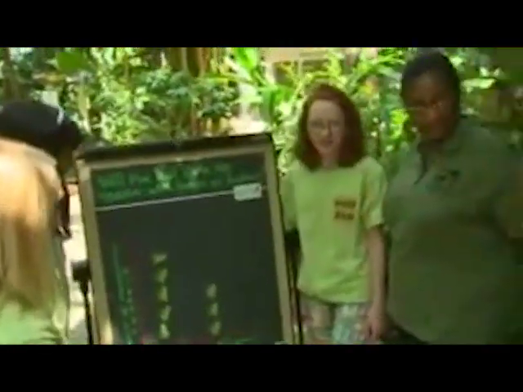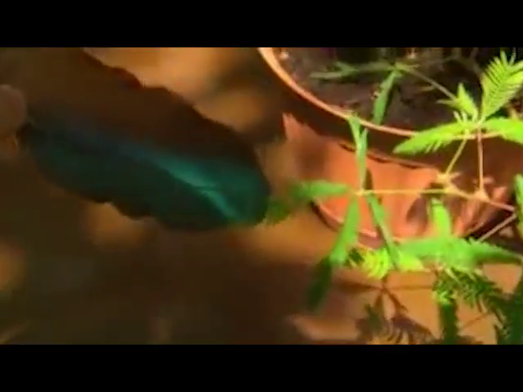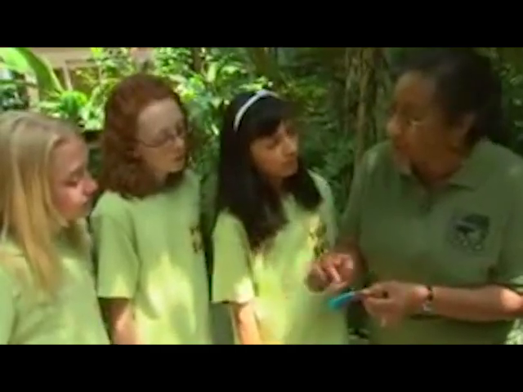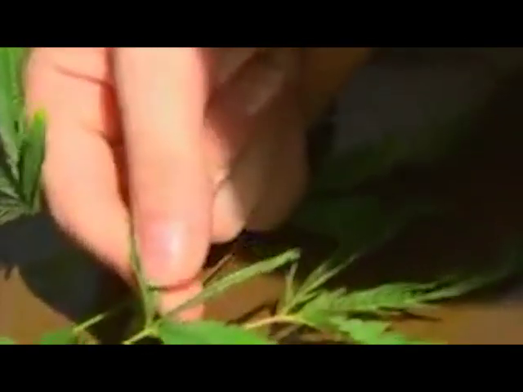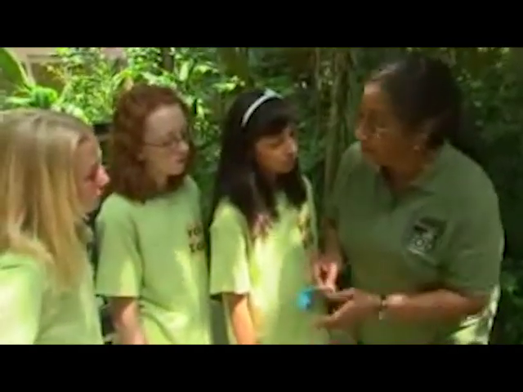Wow, Donna, it looks like your prediction came true. So that's their defense mechanism. They're closing up because if a butterfly lands on it, it wouldn't close up that quickly. But if a goat or a big cattle comes and it stomps on it and is trying to eat it, it's going to close up very, very quickly, and that would protect the plant from being eaten.